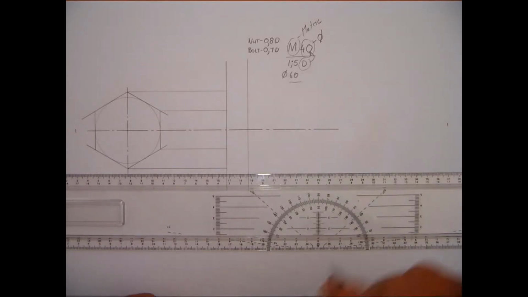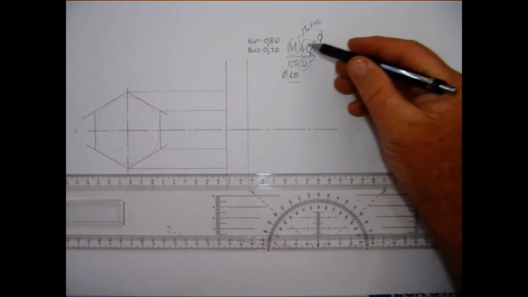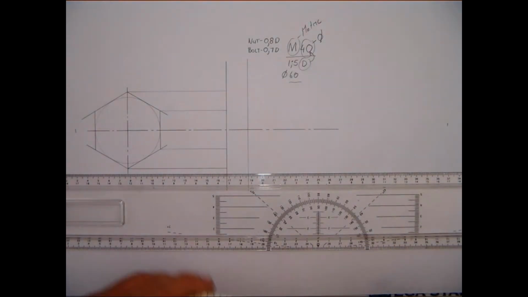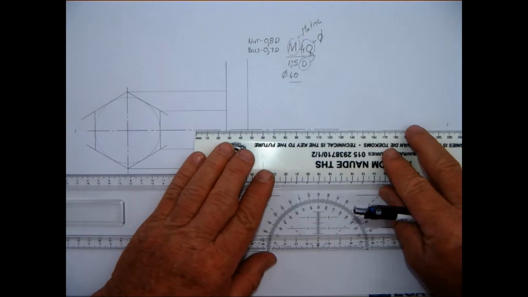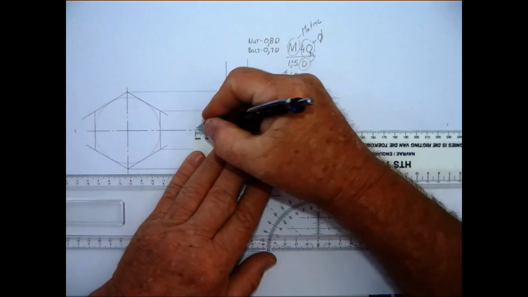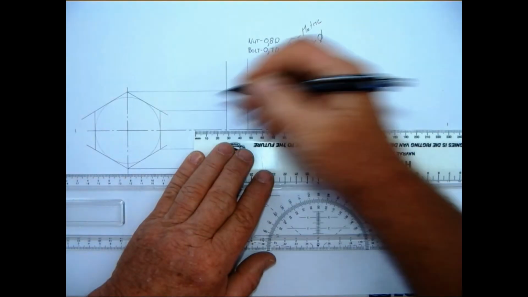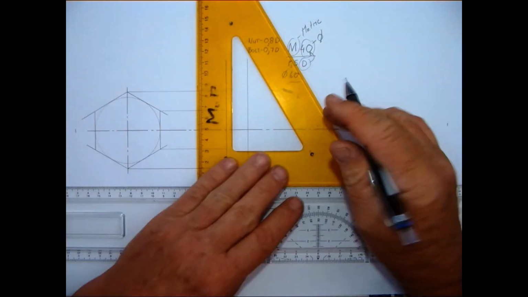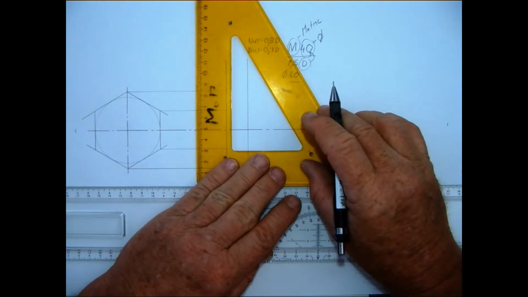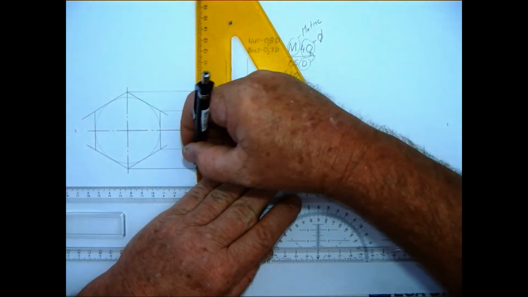So what we do now is we determine that, and with a diameter of 40 millimeters, that'll be 28 millimeters. So the thickness of the bolt will be 28 millimeters, and we can draw the top of the bolt.